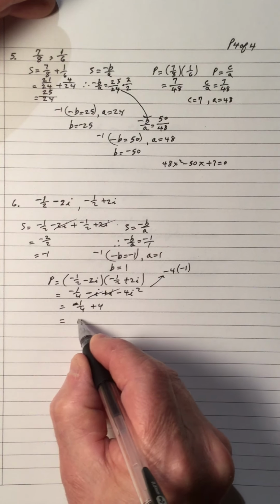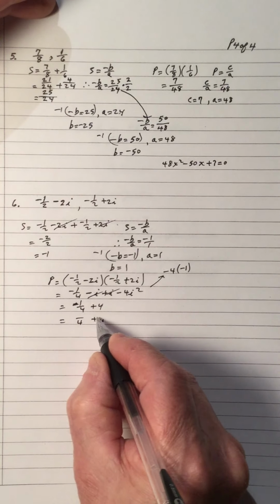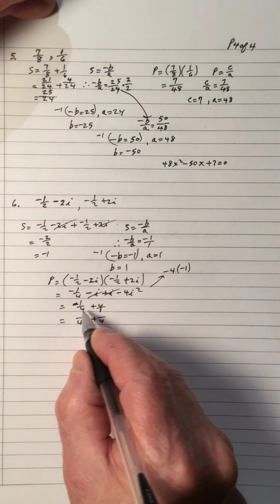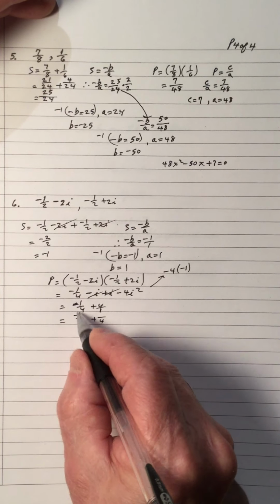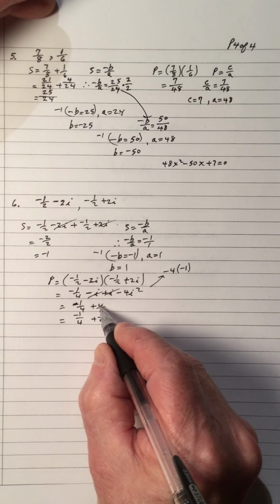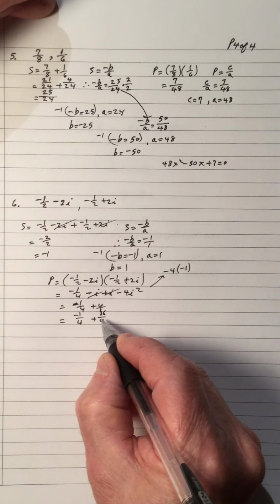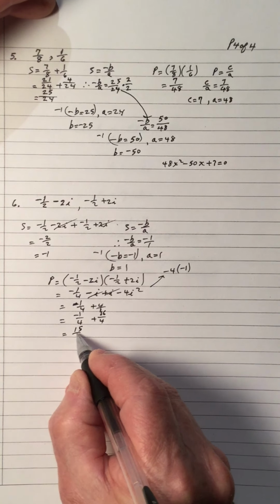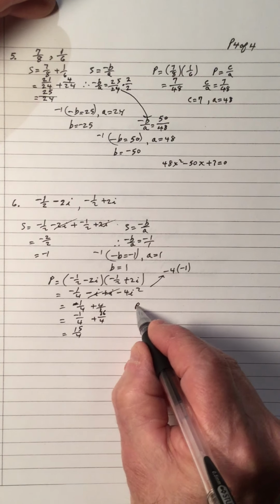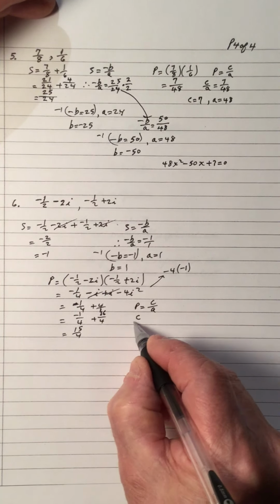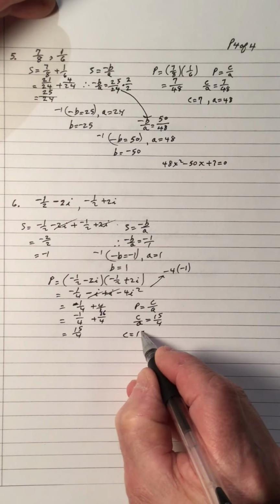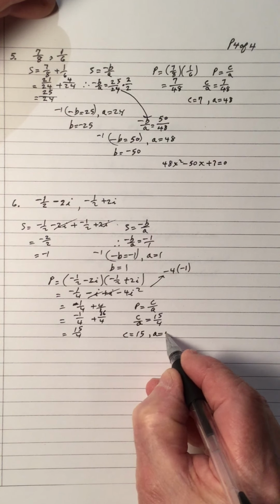And we add with a common denominator. Common denominator is 4, so you've got to be careful. So negative 1/4 is the same denominator. 1 into 4 goes 4, so that gives us 16. 4 times 4 is 16. 4 times 1 is 4. That gives us 15 over 4. And we have the product is c over a. So c over a is 15 over 4. C is 15. A is 4.